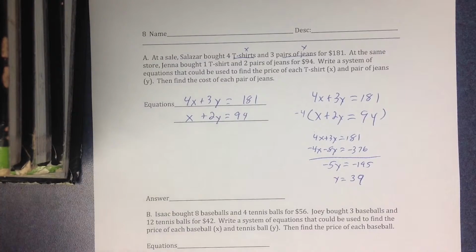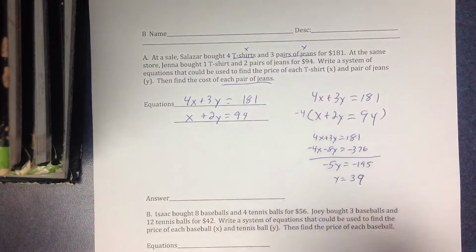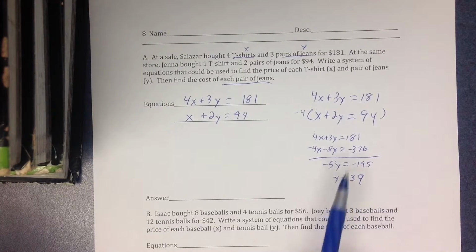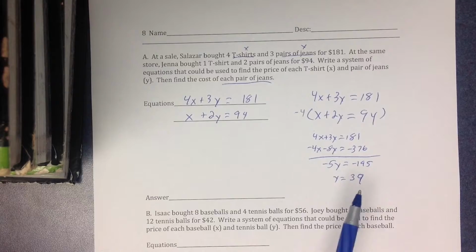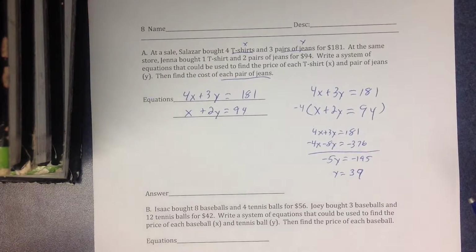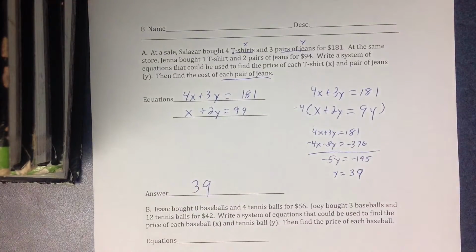Now, once you find a variable, make sure you go back and read the question. Here it says find the cost of each pair of jeans. Well, jeans are y, so we've actually already done that. If it had said find the cost of the t-shirts, I would have had to go and plug that back in to figure it out. But the cost of each pair of jeans then would be 39.